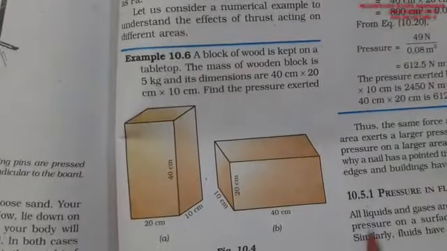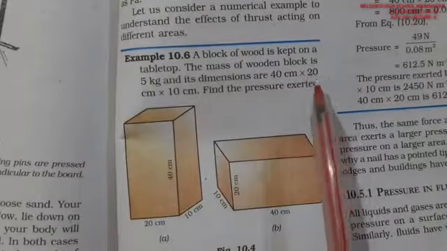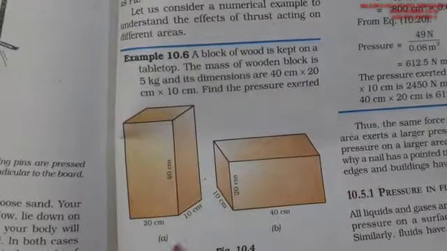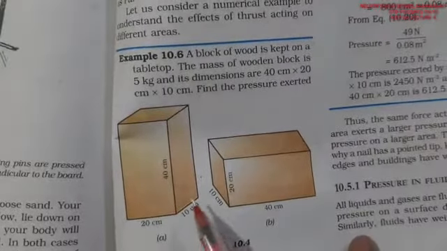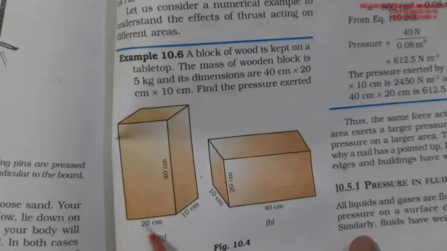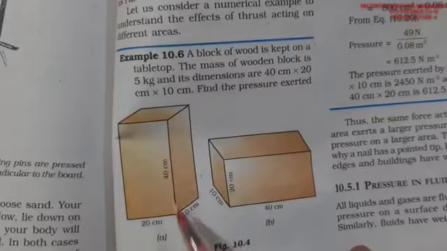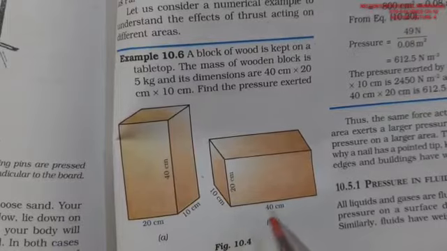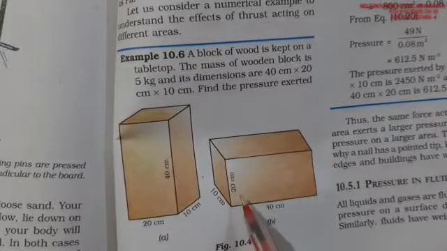A wooden block is kept on the tabletop. It is of 5 kg, but the dimensions are 40, 20 and 10, as you are able to see. In figure A, it is placed on the surface of 20 and 10, and the height is 40. In the case of B, it is placed on the surface of 10 and 40. Here the height is 20.